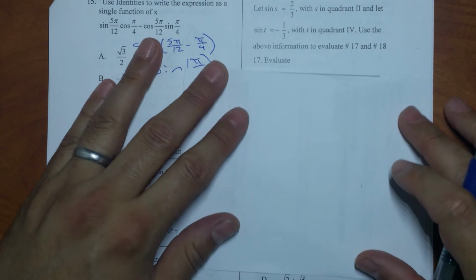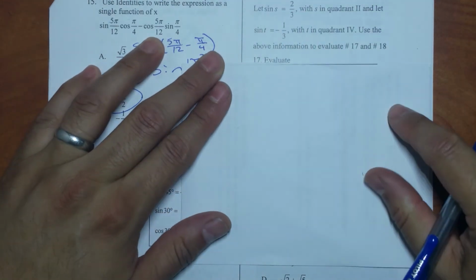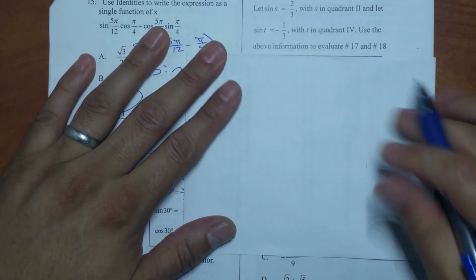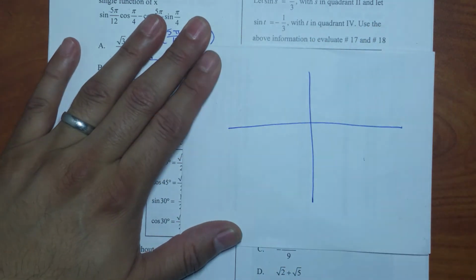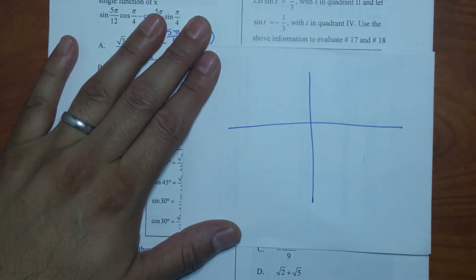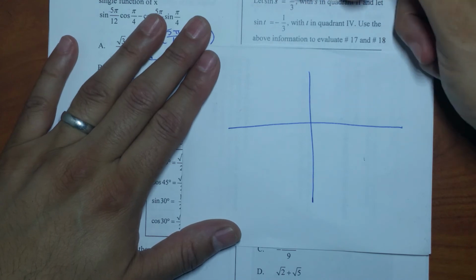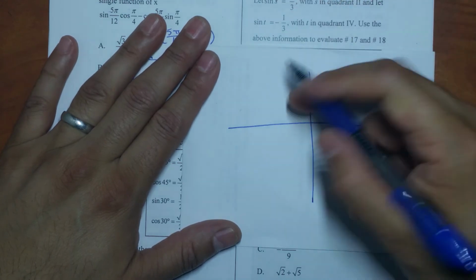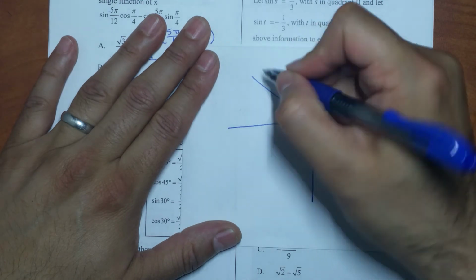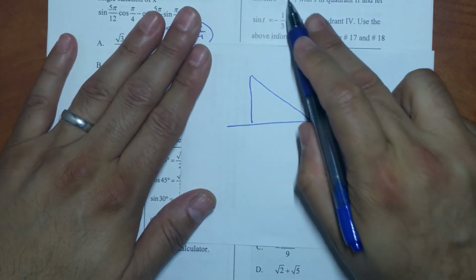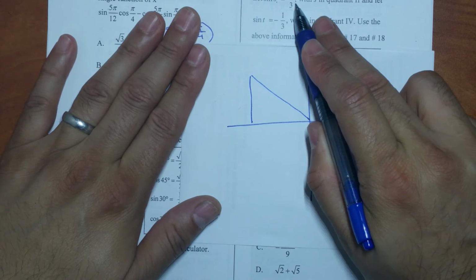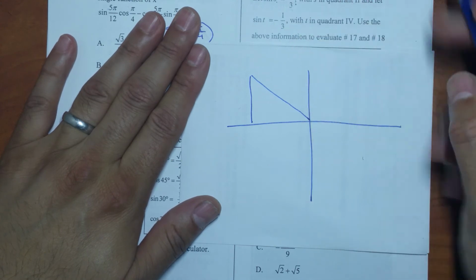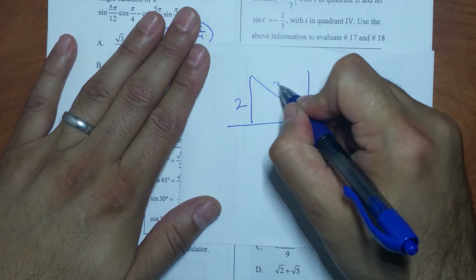now for this one right here, we need to use this information. So I'm going to draw a graph. It's an ugly graph, but deal with it. Okay, it says S is in quadrant 2. So here's my quadrant 2. I'm going this way. Sine is y over r. So my y value is 2. My r is 3. So there's a 2 here, a 3 here.